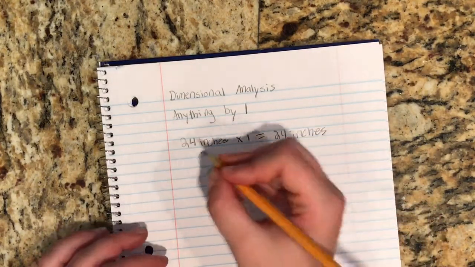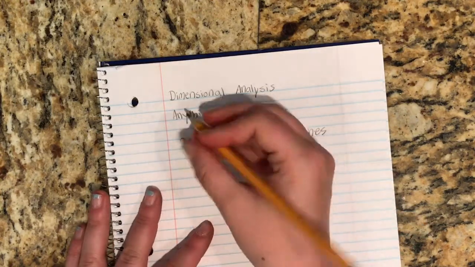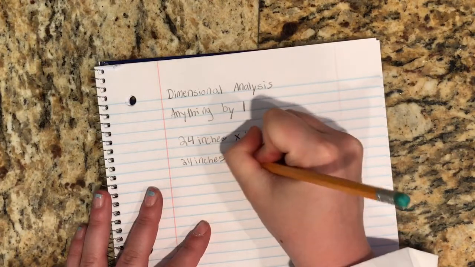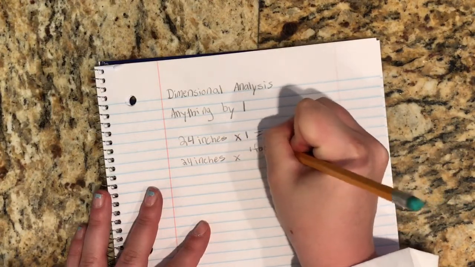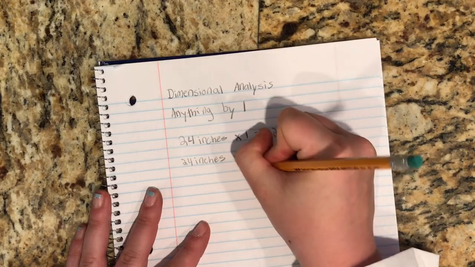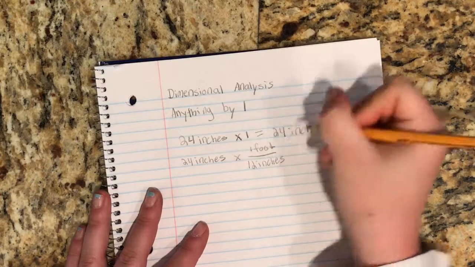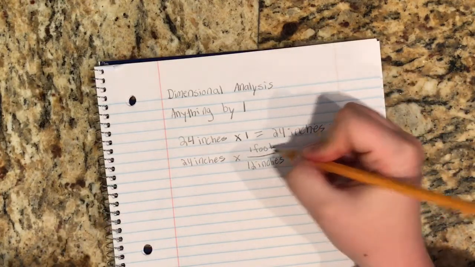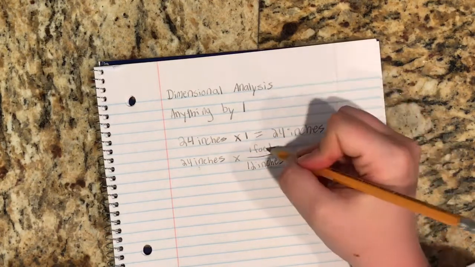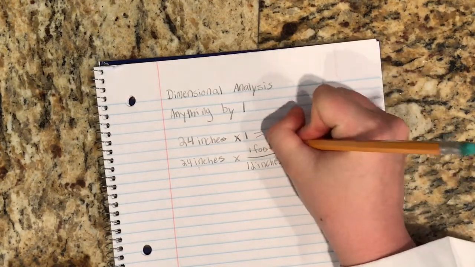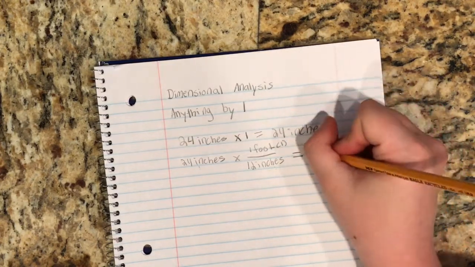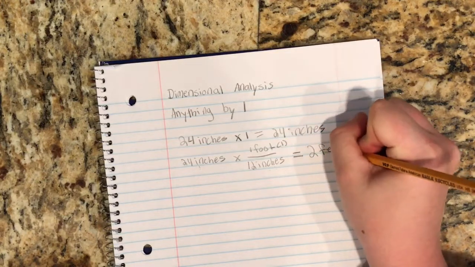Now, if we were to convert it to a different unit, you would have to take 24 inches times 1 foot over 12 inches. 1 foot is equal to 12 inches. So if we multiply 24 inches by 1 foot over 12 inches, or technically 1, we can receive our answer, which will turn out to be 2 feet.